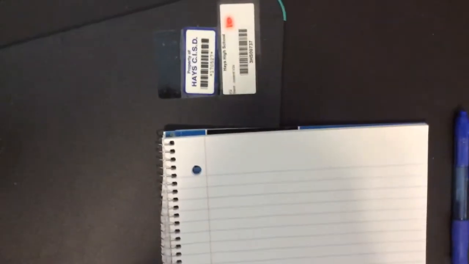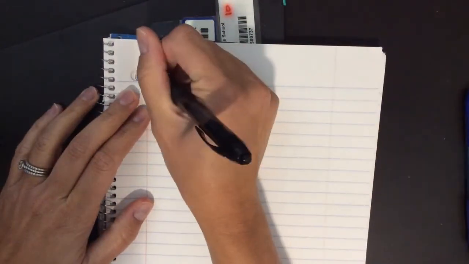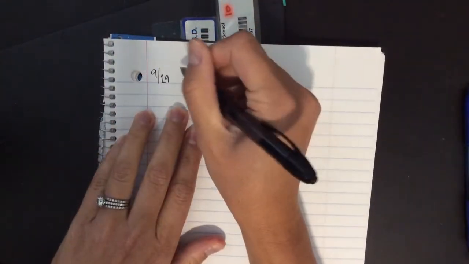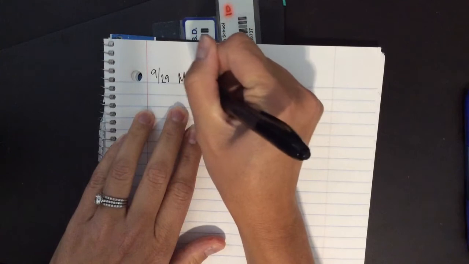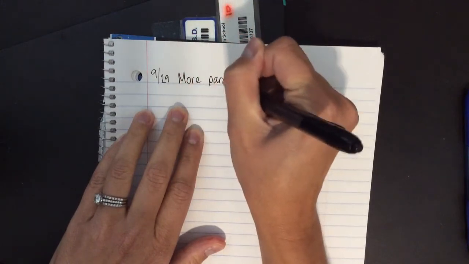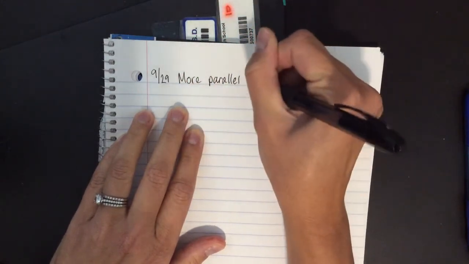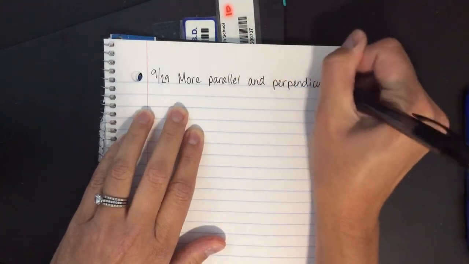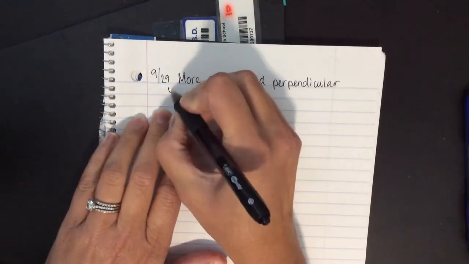All right, so I'm going to flip the camera over. We're going to go ahead and start our notes for the day, okay? All right. There we go. So this is Tuesday, 9/29, and we're going to do more parallel and perpendicular with point slope form.